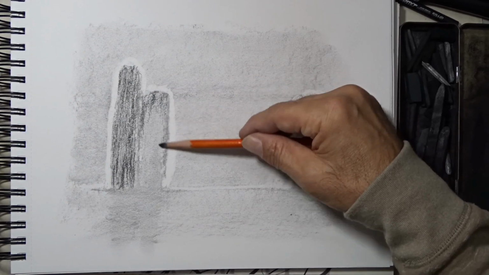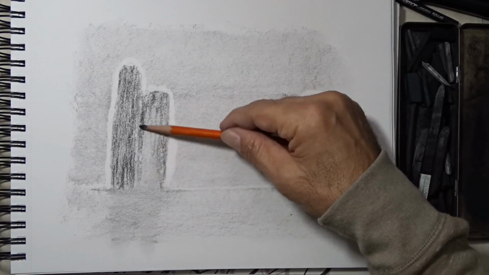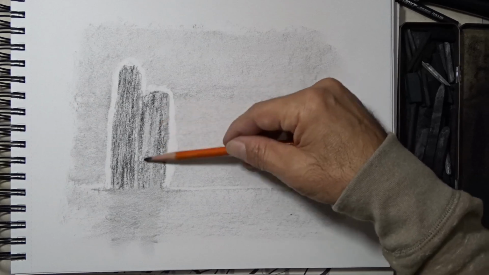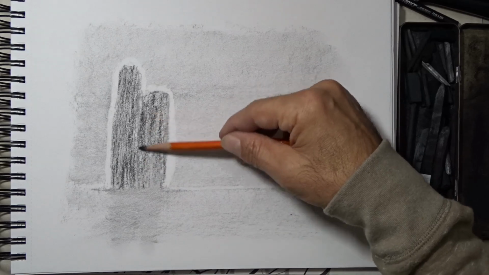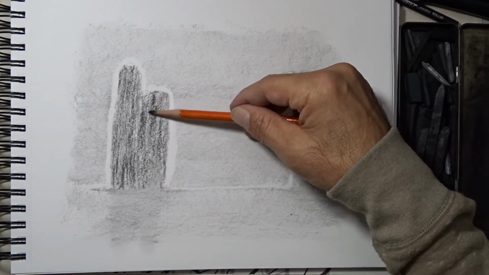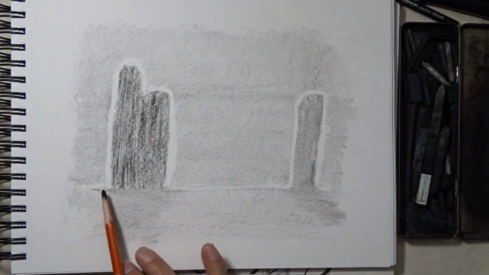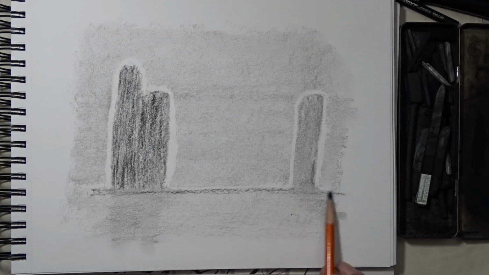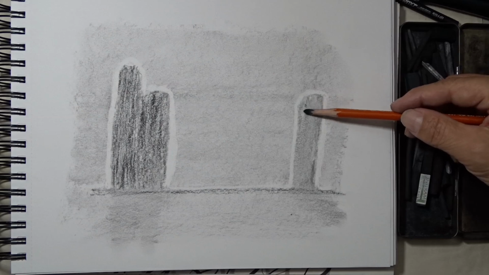What we're trying to do is create the silhouette of the form, the shape of the object, which in this case are these posts. Then we want the backlit effect to show. So there's one, and here we have the edge of the dock. Here we have the other one.